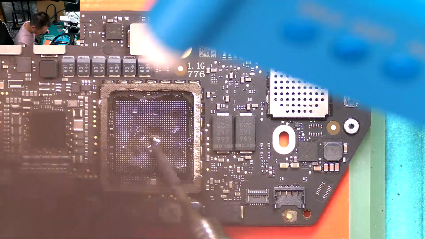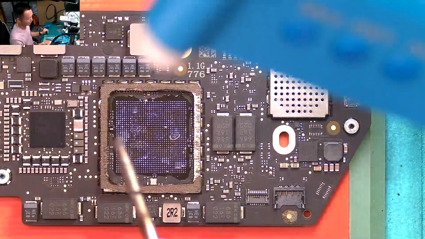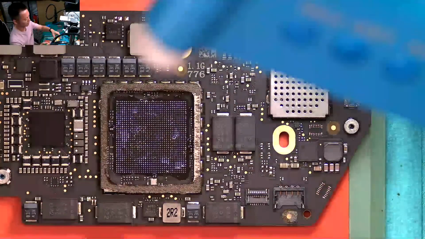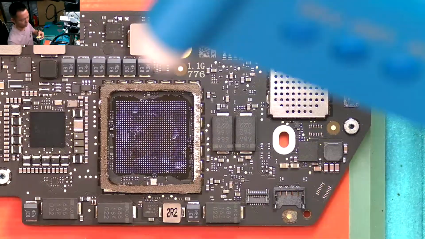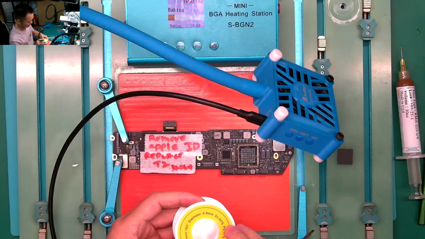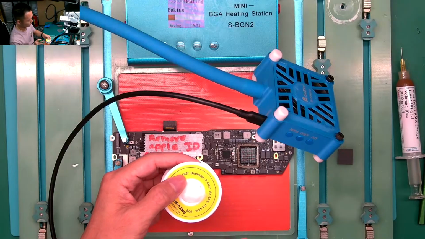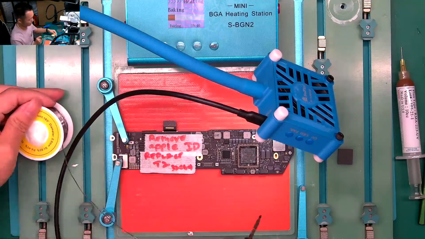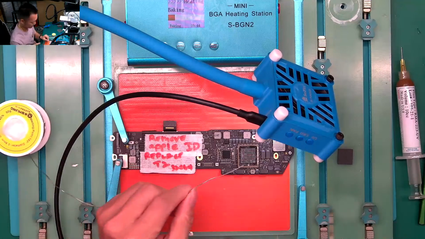Here use this pen. First, you use the soldering iron to clean the high temperature tin. Okay. Now you use the low temperature tin, this one. Low temperature tin, 183. This tin is to change the high temperature tin, to change this one.